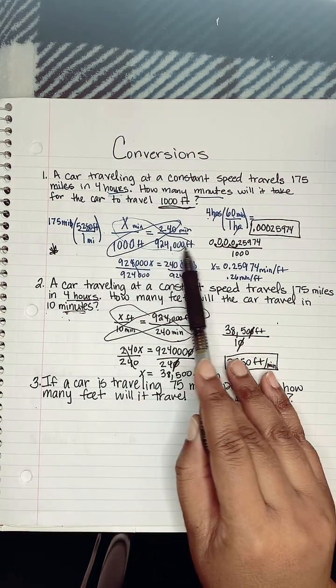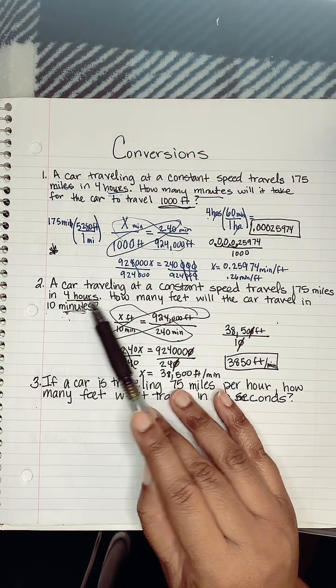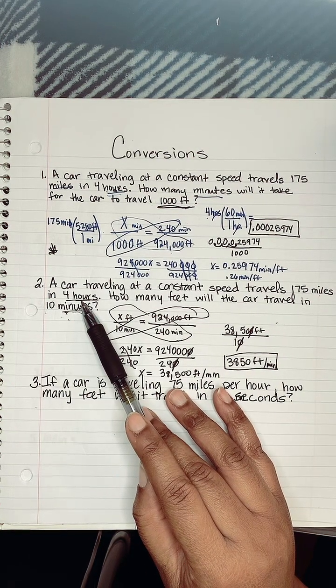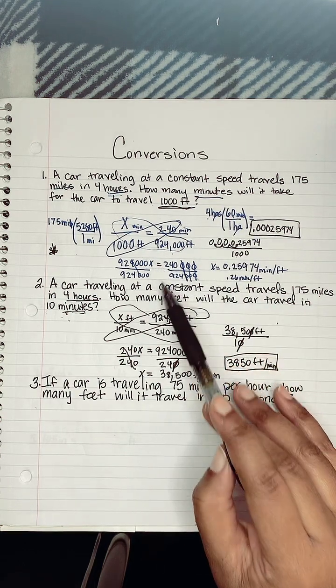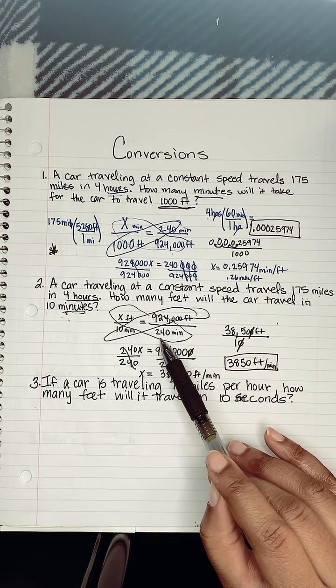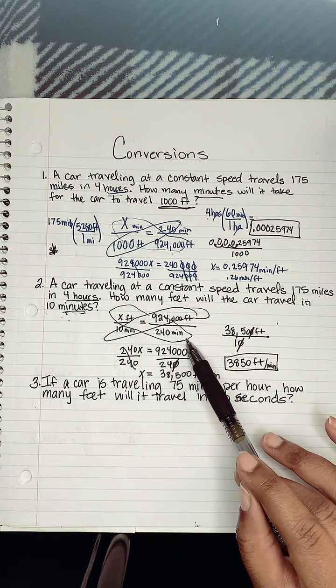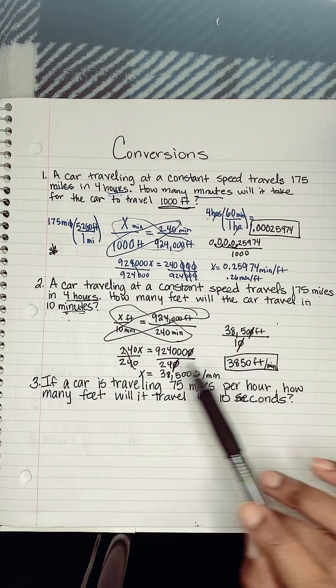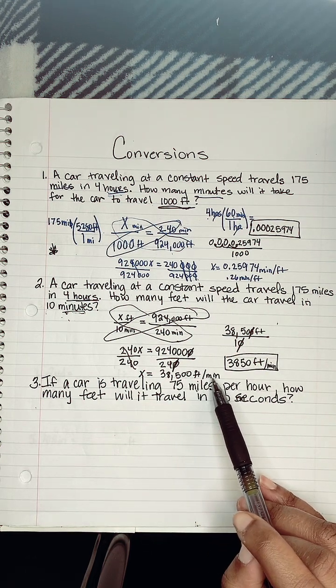We also needed to change the 4 hours into minutes: 4 times 60 gives 240 minutes. Then we cross multiplied and got this answer, 38,500 feet per minute.